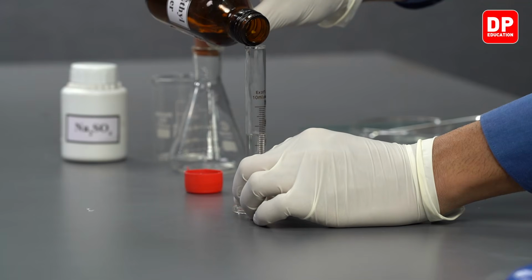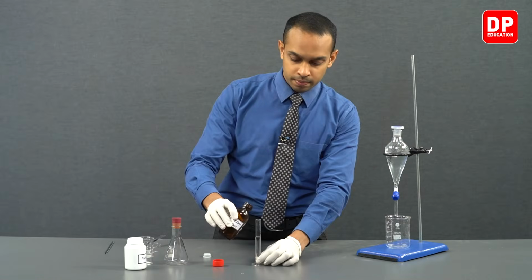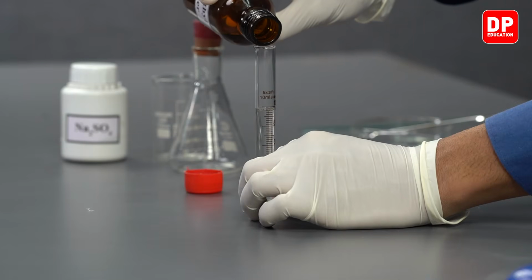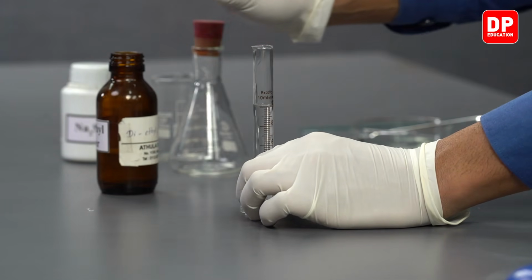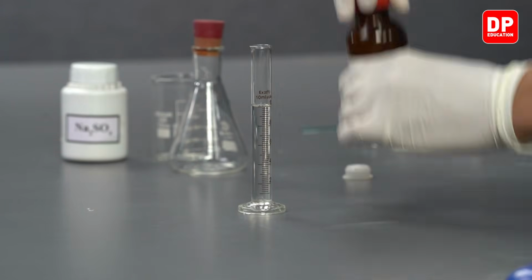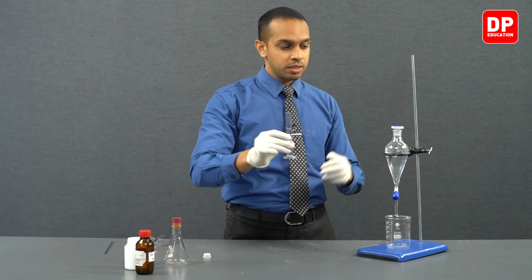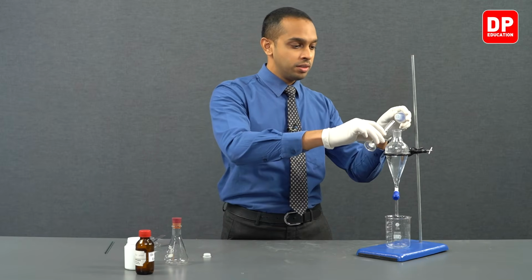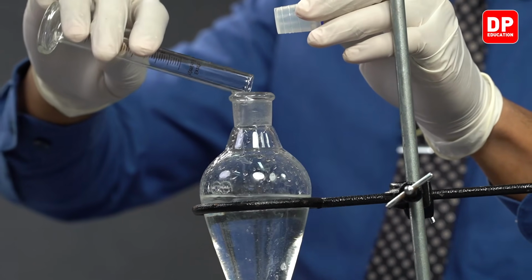We are going to measure 10 cubic centimeters of diethyl ether. Now, we'll transfer this 10 cubic centimeters of diethyl ether into our aqueous mixture that we have here.